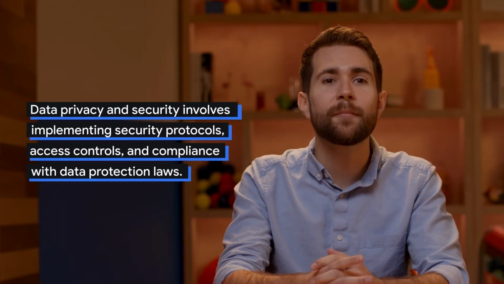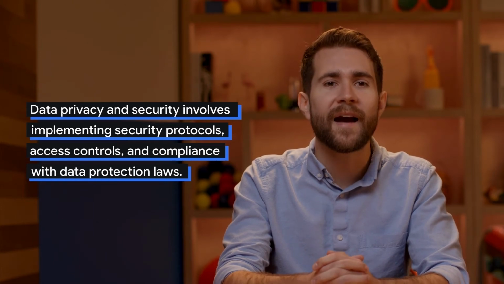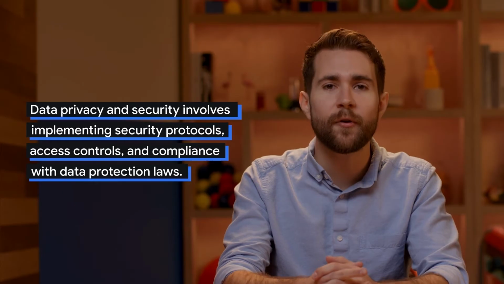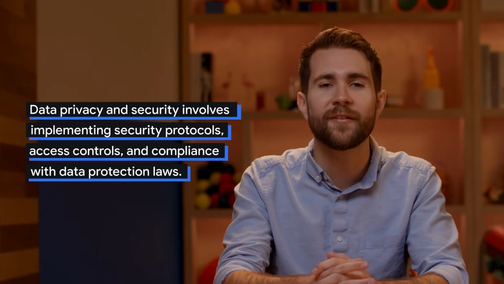Continuing on, data privacy and security are critical aspects of data governance. Activities here include implementing security protocols, access controls, and compliance with data protection laws.